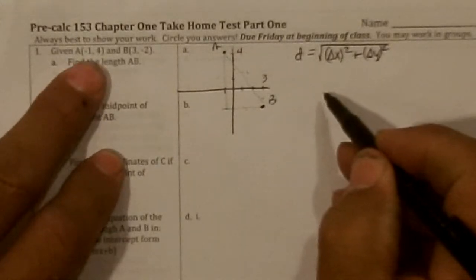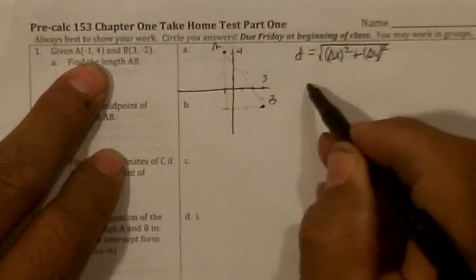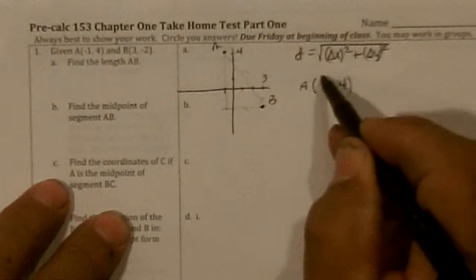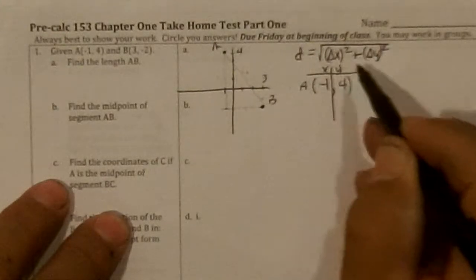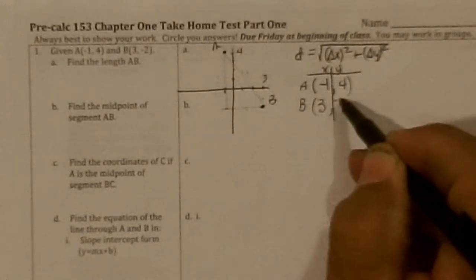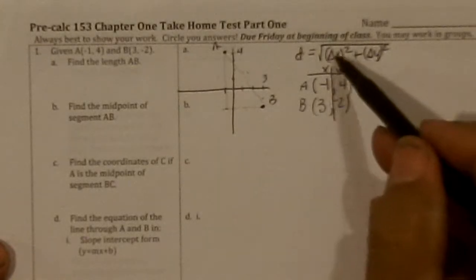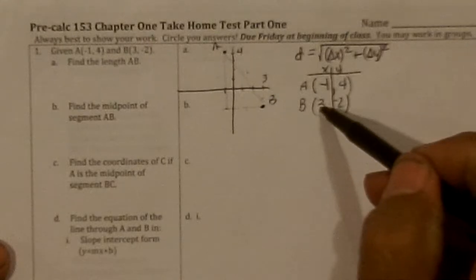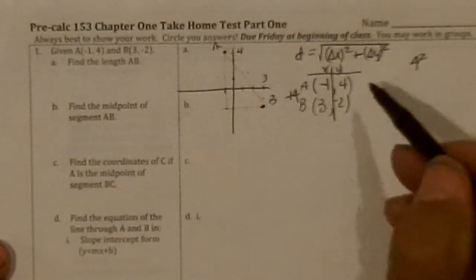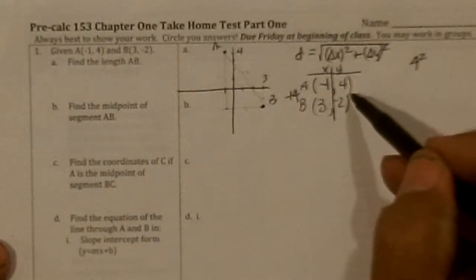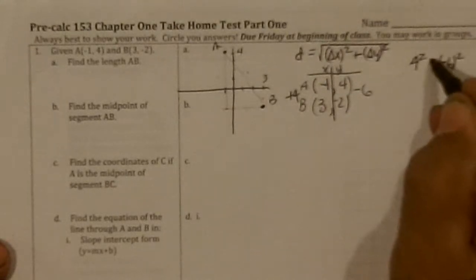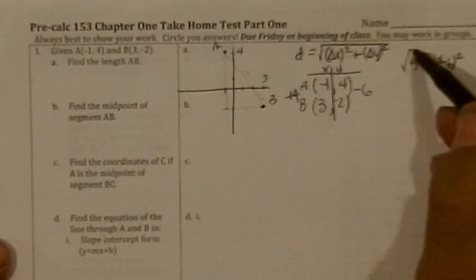Now, I like to get the change in x and change in y by making a table of x and y. A is -1, 4, and B is 3, -2. So the change in x goes from -1 to 3, that's +4. And the change in y goes from 4 down to -2, that's down 6. So that'd be 4 squared and -6 squared, and then the square root.